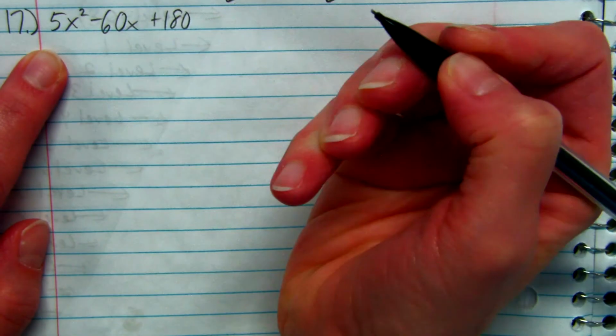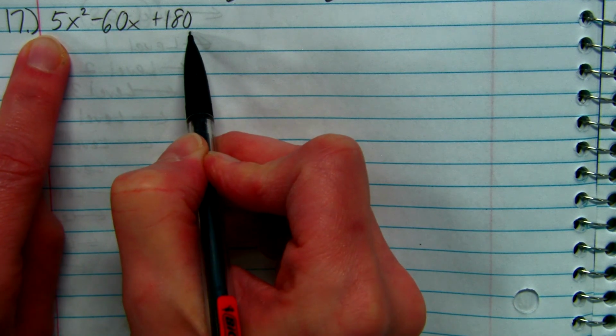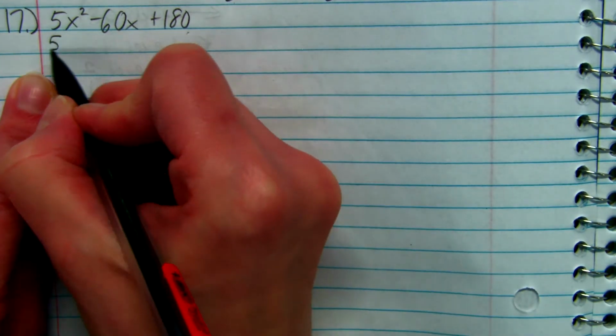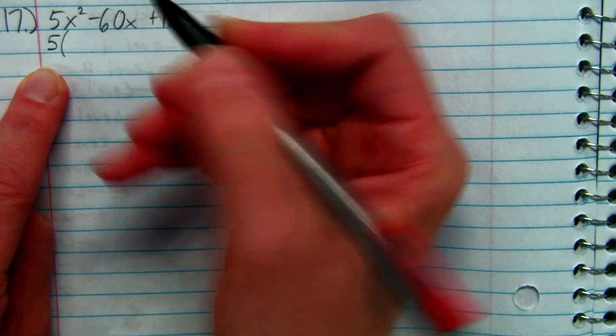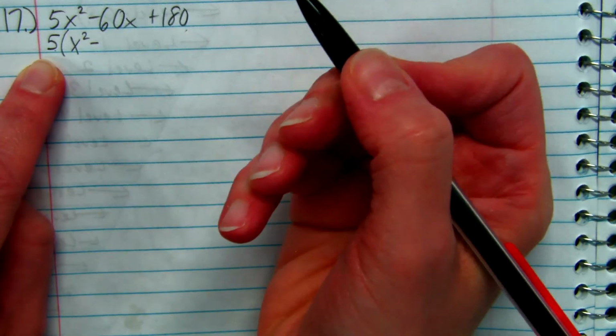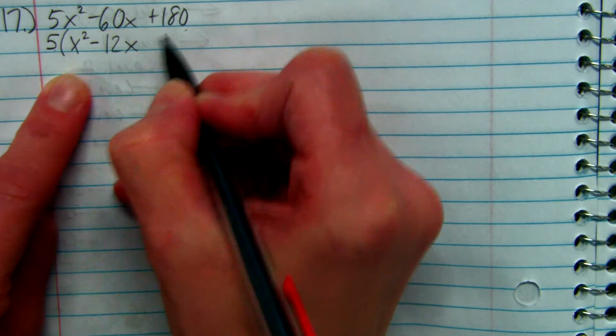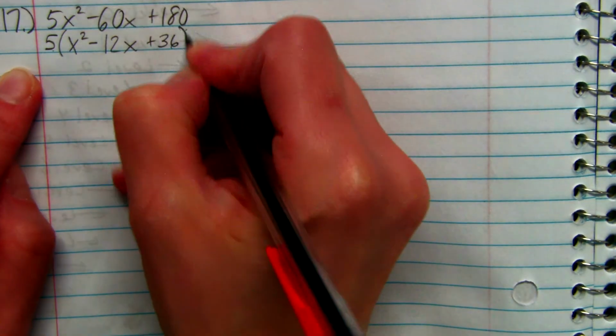All right. So on this, what can I take out of all the terms? 5. Let's see if we can just do this in our head. If I take 5x squared and I divide by 5, I get x squared. What times 5 is 60? 12, so I'll have 12x. What times 5 is 180? 180 divided by 5 is 36, so plus 36.